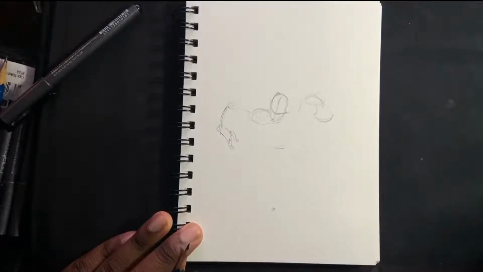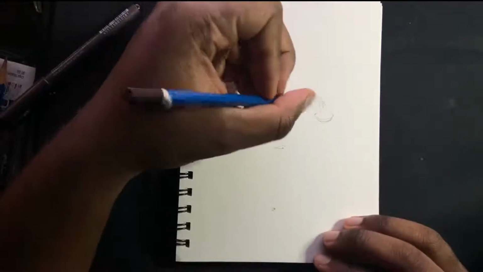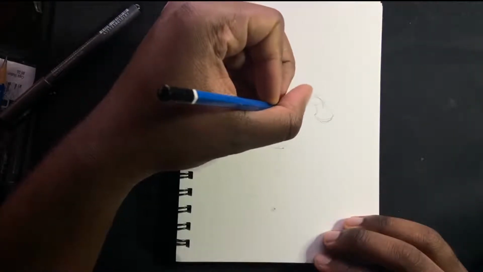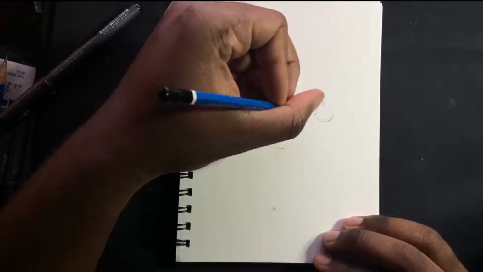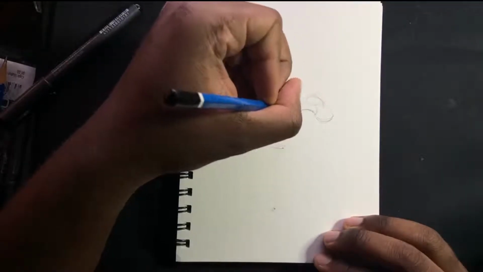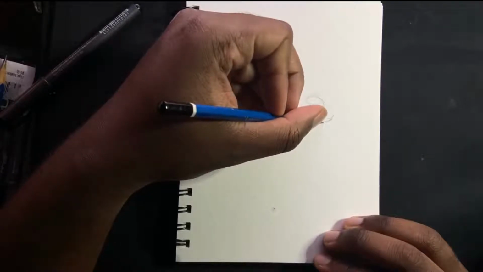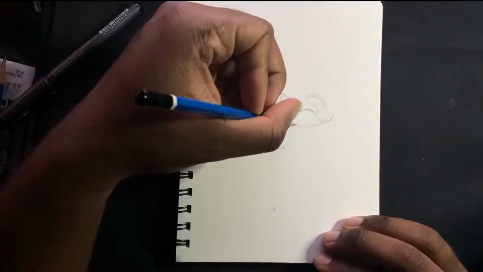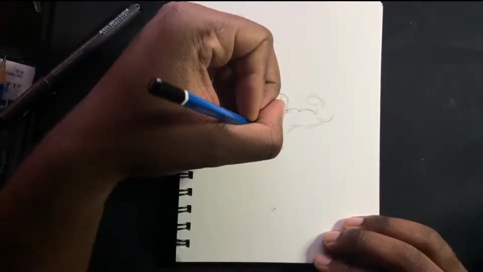Hopefully you guys can see this clearly. And then his right shoulder is going up. And all of this is going to be bicep. And the rest of this is his arm like this. And then this connects to his chest.